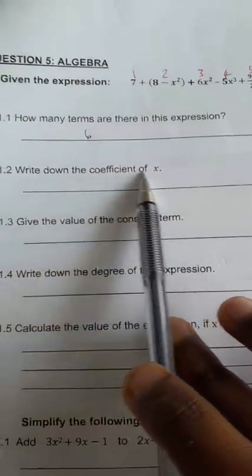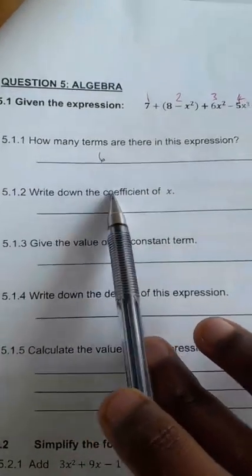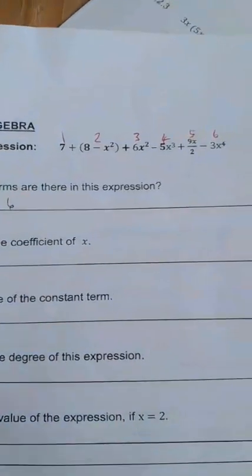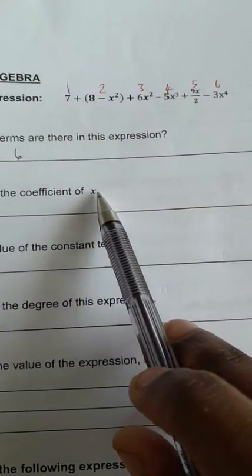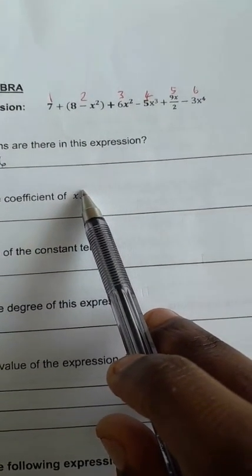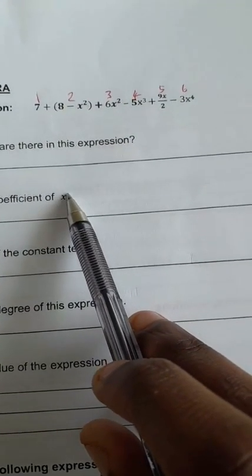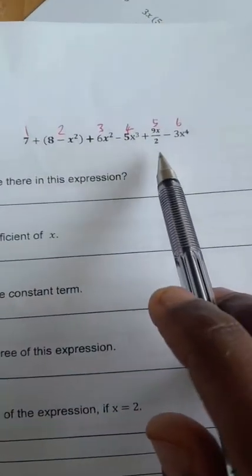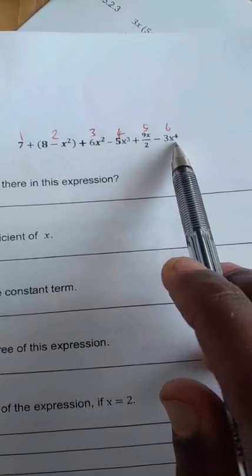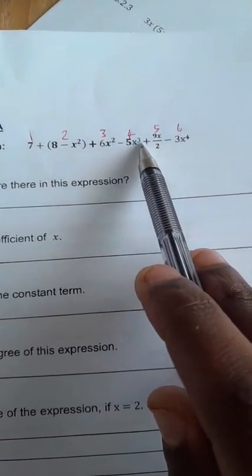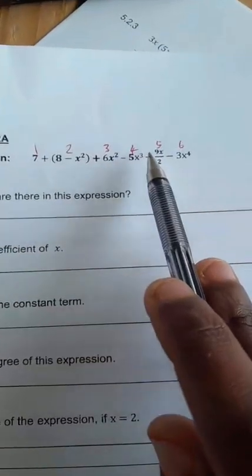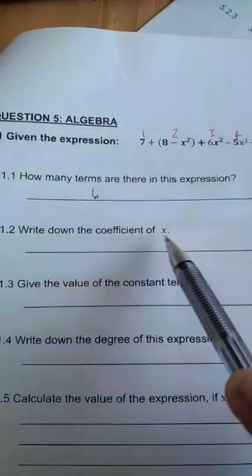Okay. Write down the coefficient of x, 5.1.2. So let's go here. If we look at the terms that are here, the only term that has a coefficient of x, and please take note of the x, there's no exponent that is more than 1. This is the exponent 1, all right. Now, the only term that has x and the exponent 1 is the fifth term. This has exponent 4, so that's not the term they're talking about. This is not the term because it's to the power 3. This is not the term at all, and this is not the term. So it's the fifth term that they're talking about. We'll write down the coefficient of x.